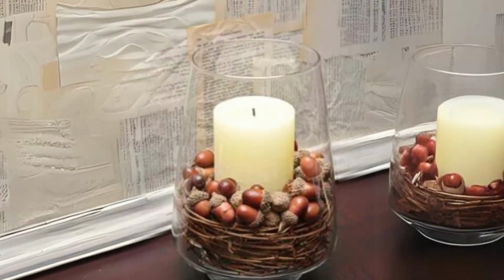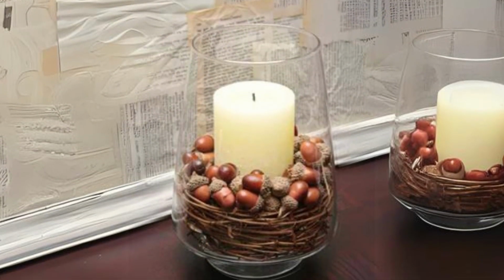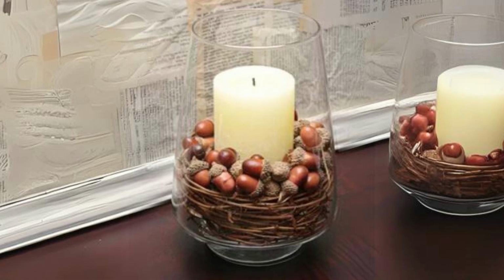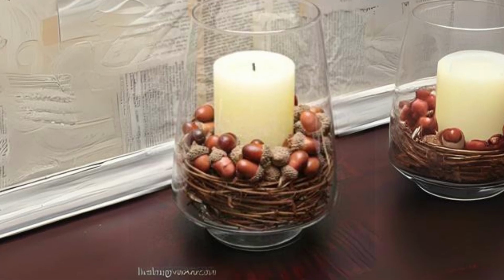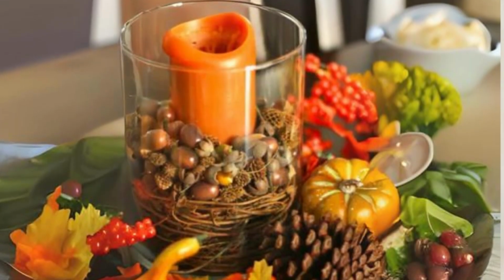Acorn and twig vases. Glue acorns and twigs to the outside of plain vases to create a woodland-inspired look. These vases make great additions to your mantel or dining table.